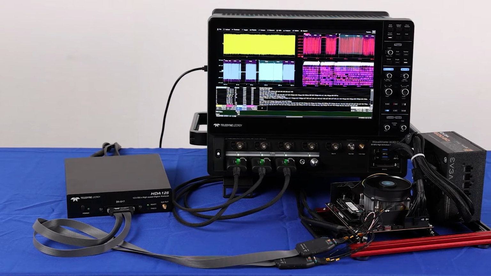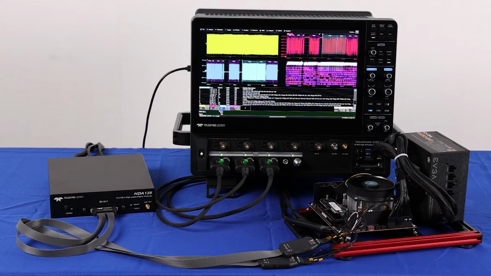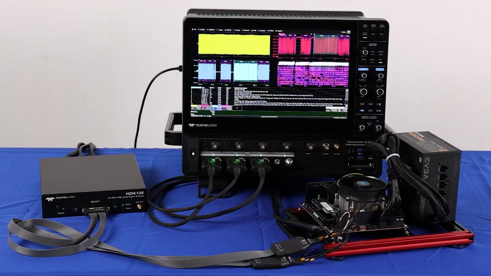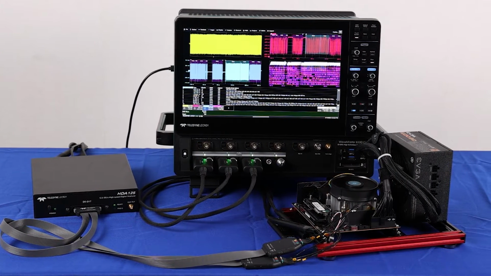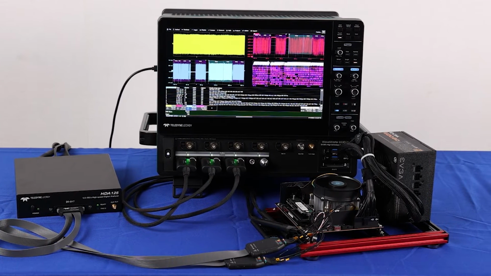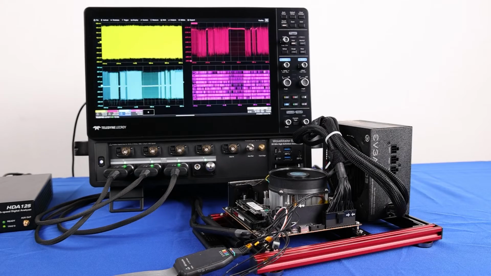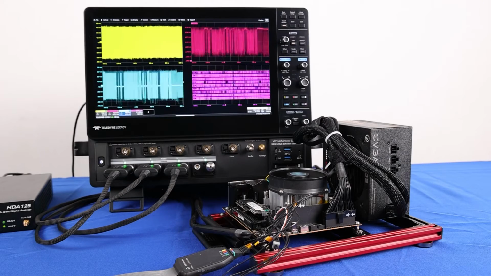The WaveMaster 8000 HD high-definition oscilloscope with an external high-performance MSO, the HDA125, easily performs decode and triggering for the DDR5 standard. This enables validation stages to more accurately identify read and write packet types. We have a DDR5 DIMM running at 4800 megatransfers per second while connected to a PC.